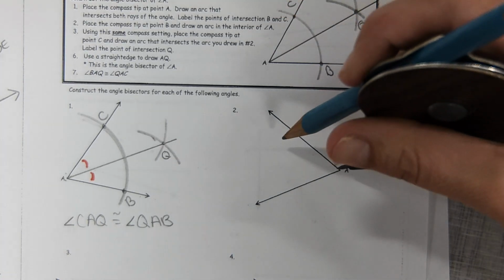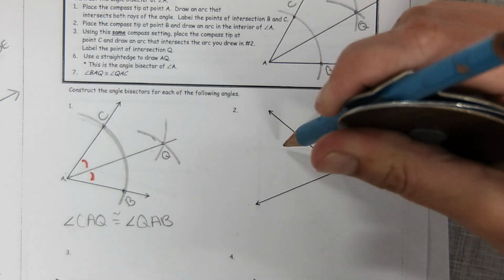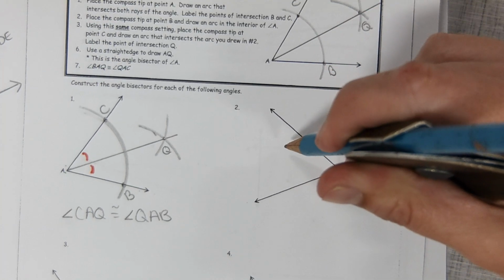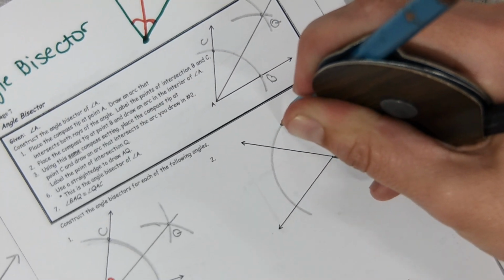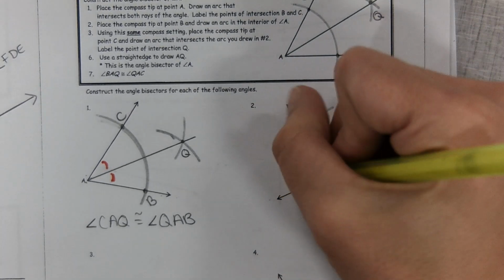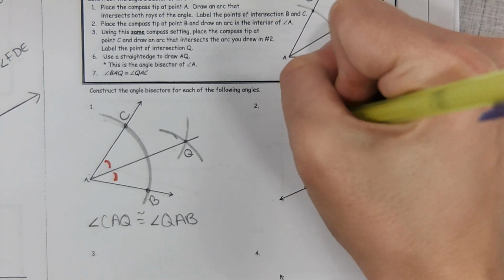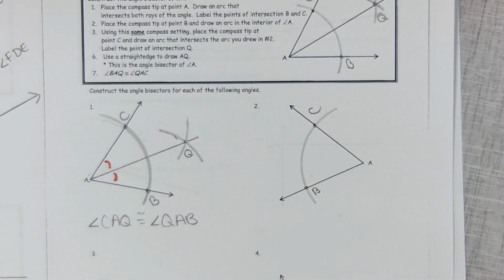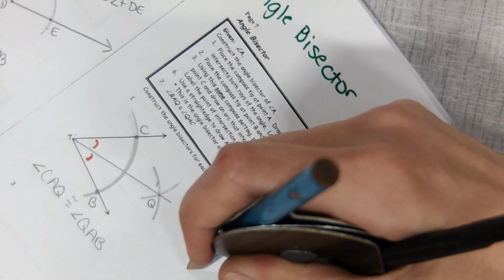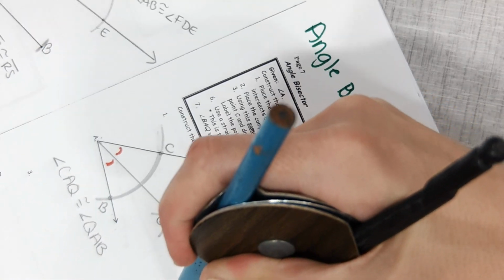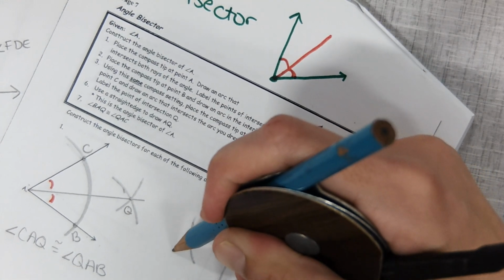Then number 2 here, same thing. From A, make an arc that goes through both rays. That's B and C. Then from C, make a mark here. Then from B, same mark.